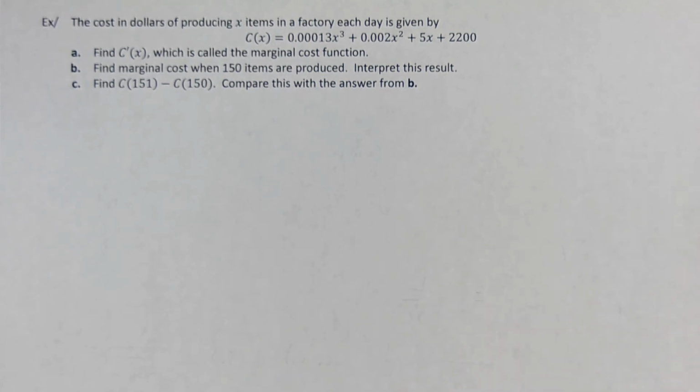It says find C prime. And by the way, C prime is called the marginal cost function. Remember I told you guys that quote unquote passing the IB exam for this course, at least at the University of Florida, gets you credit for business calc? That's because they do this kind of math a lot in business calc. It's a big deal. They apply the derivative. So it's called the marginal cost.